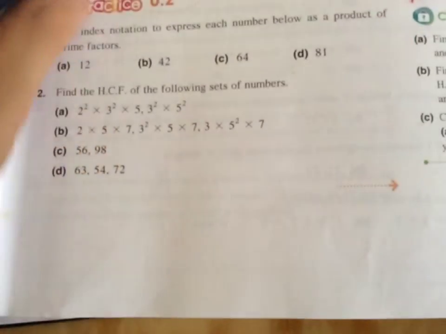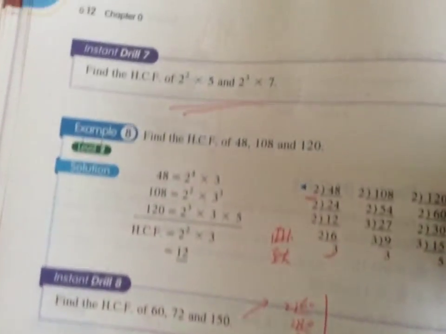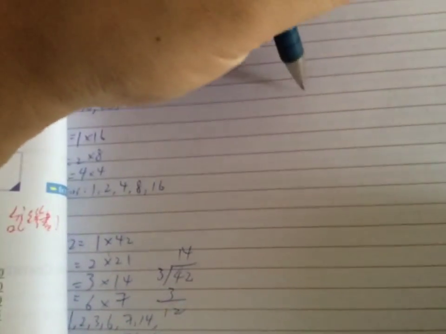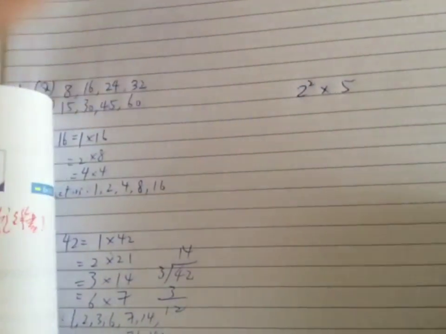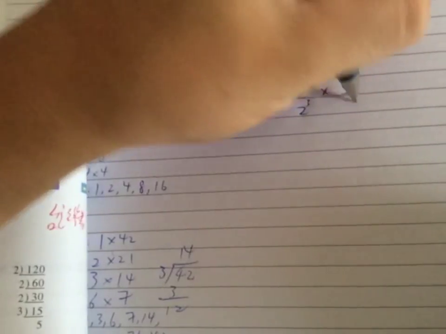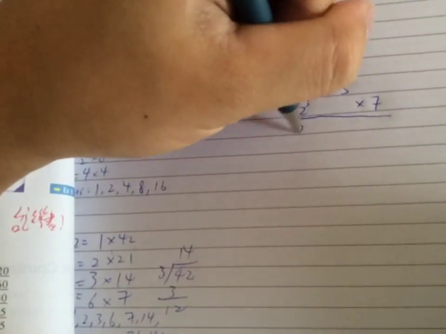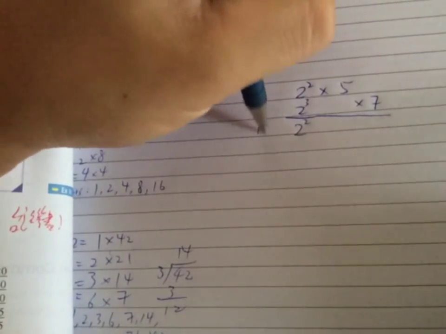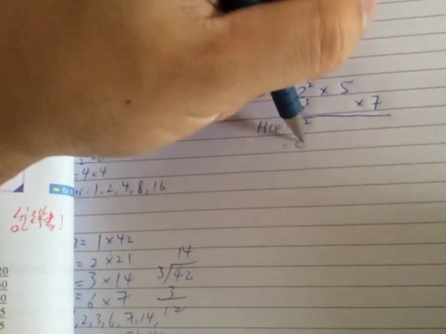So let's do an instant drill. Find the HCF of 2 squared times 5 and 2 cubed times 7. The lowest common power is 2 squared. No other common factors. So the HCF is just 2 squared, that means the HCF is 4.